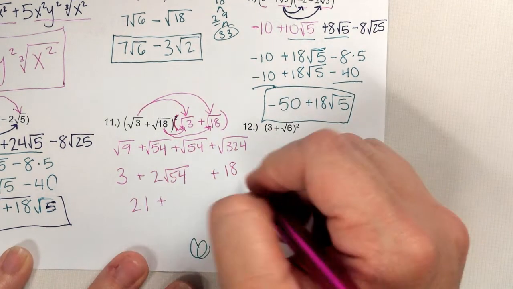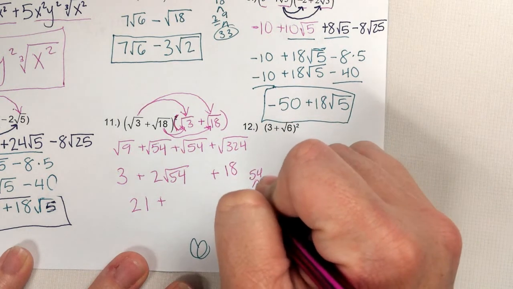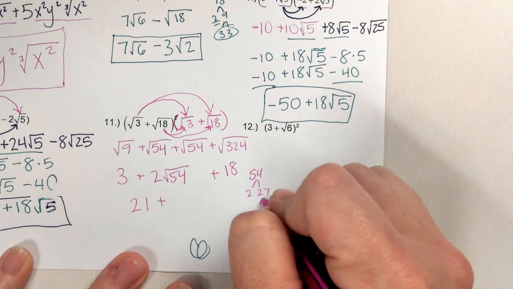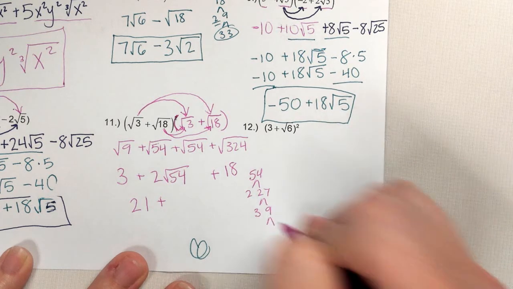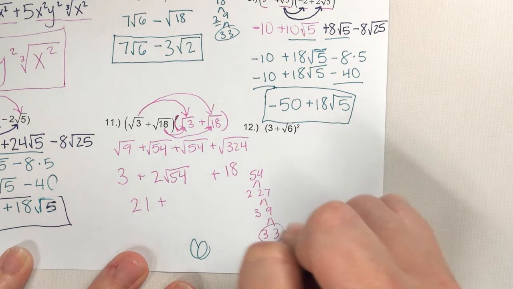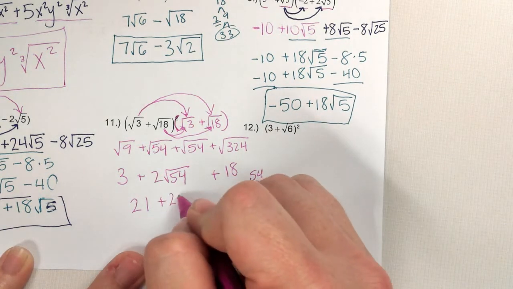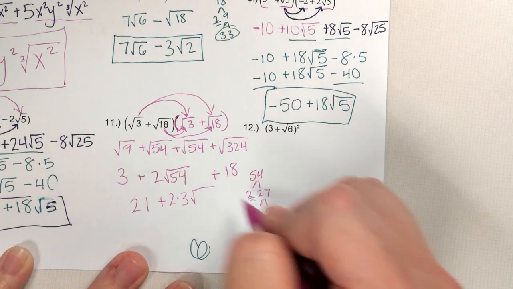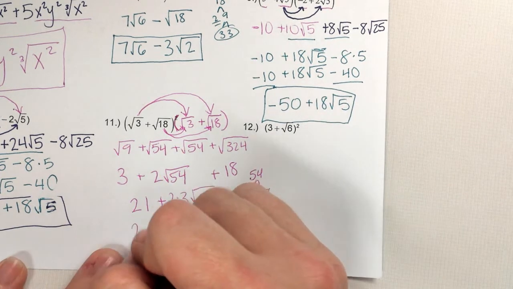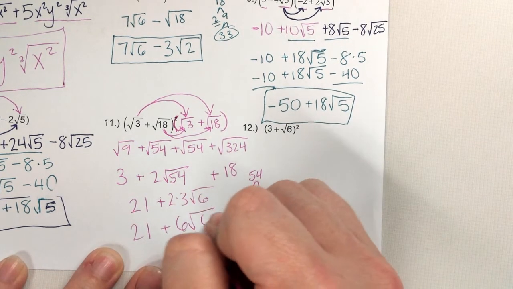Plus, let's break down 54. 2 goes into 54 27 times. 3 goes into 27 9 times. 3 goes into 3 times. So I get to take out a 3. There's already a 2. And a square root of 3 times 2, which is 6. So I get 21 plus 6 root 6.